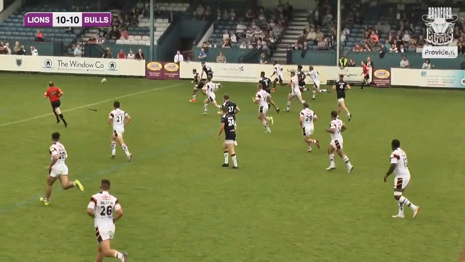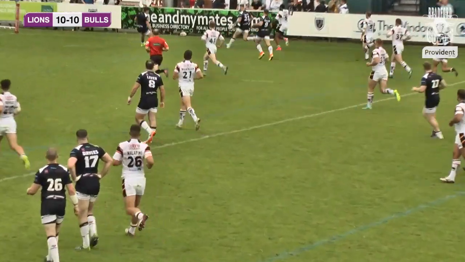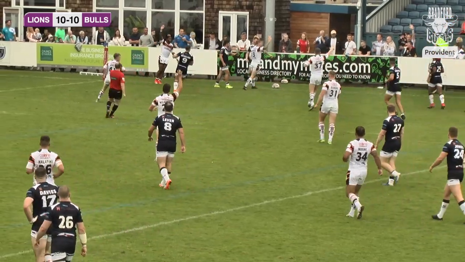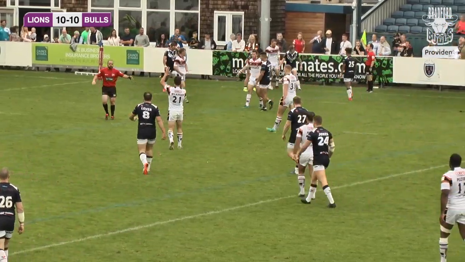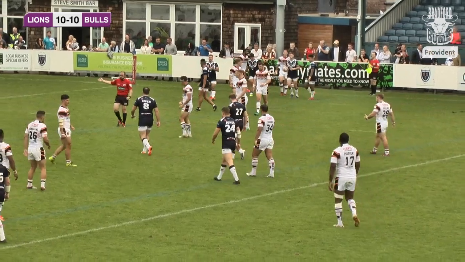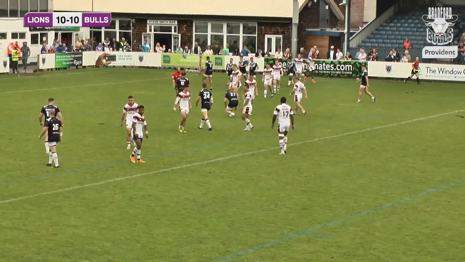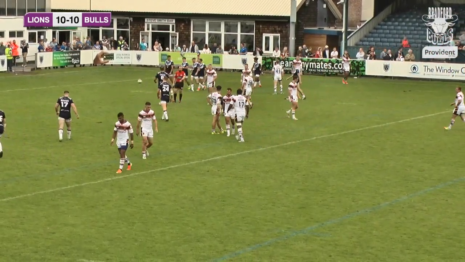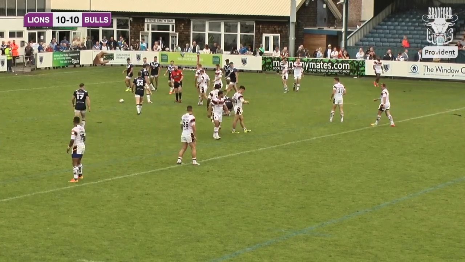Corey Aston will feed a little pass to Villa-High-Fee. Villa-High-Fee with a little kick forward, and Johnny Campbell chases that one. Johnny Campbell kicks it ahead, claims that it's come off the Swinton player, but the referee says no, you were the last one to touch it.